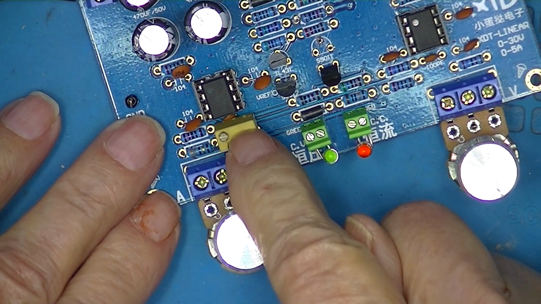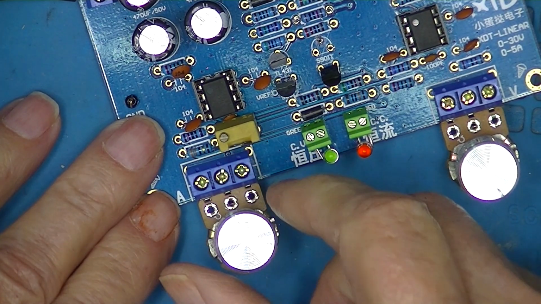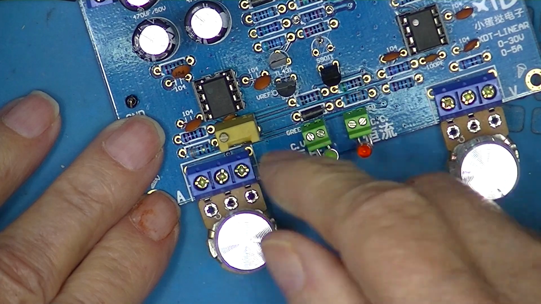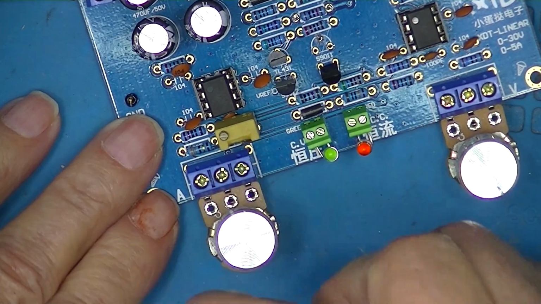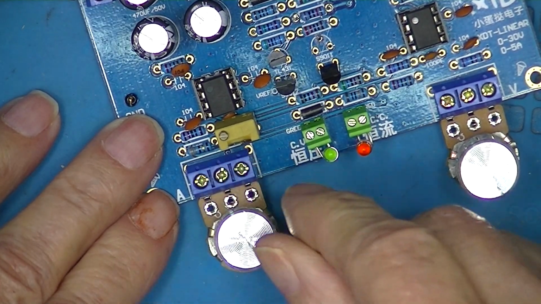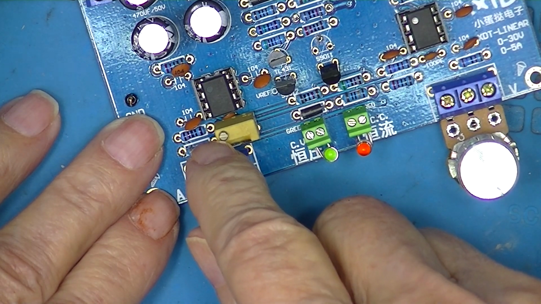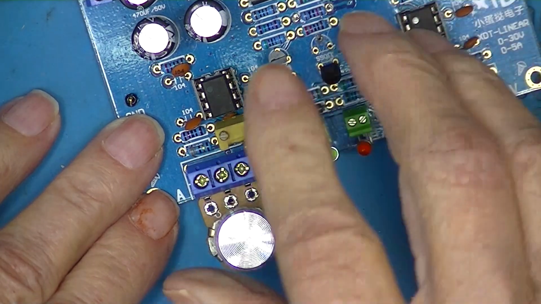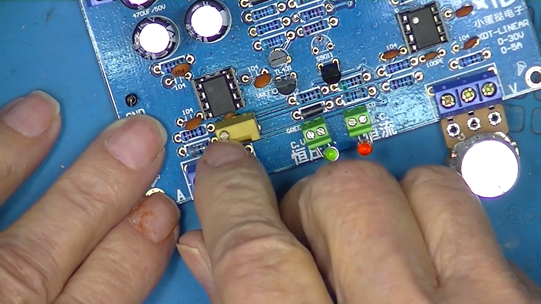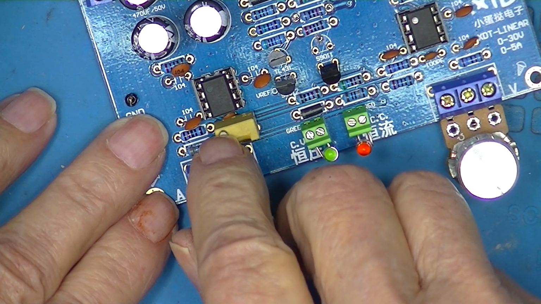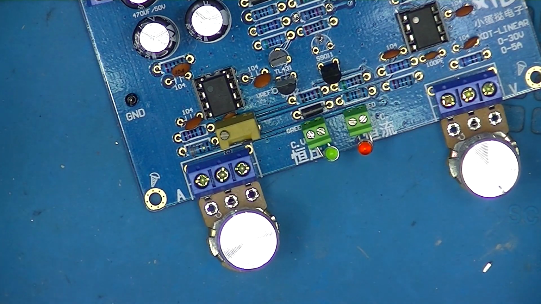So this acts as a trimmer. If I turn this current adjust up the whole way, I can trim this, short the output, and measure the output current, and using this trimmer, adjust it to 2.5 amps.